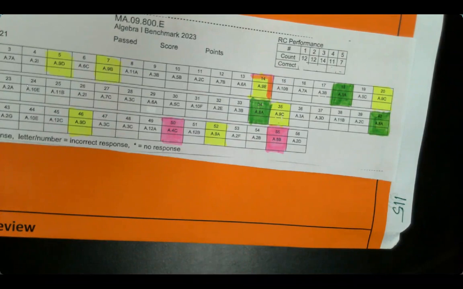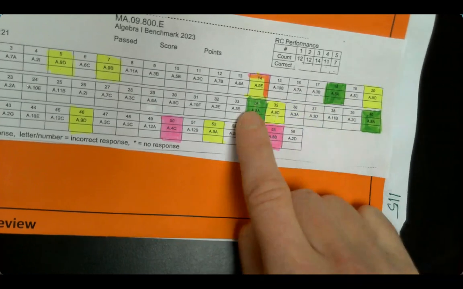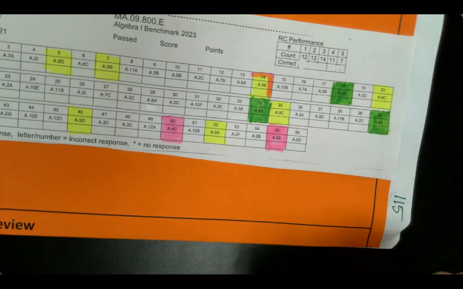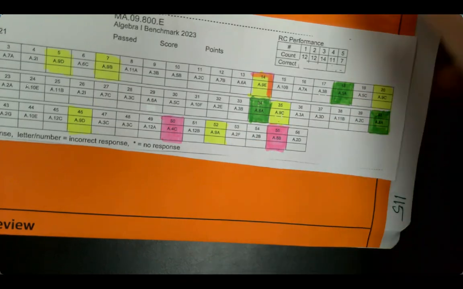But we're also going to look at how to use the calculator to solve them. So we have 18, 34, and 40 from the benchmark. You'll look at those to see how you did on that. And we are going to look at some example problems in the packet for today.